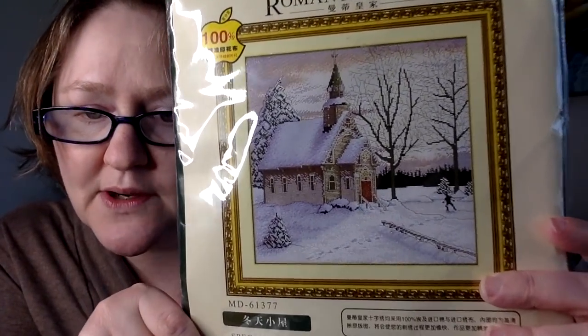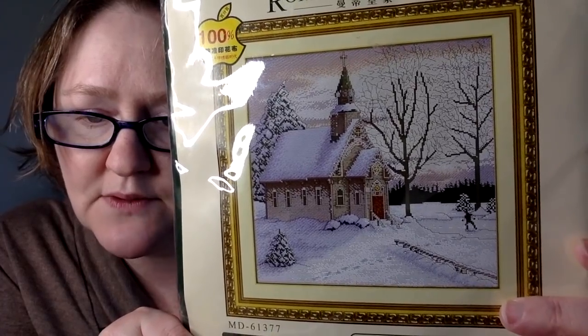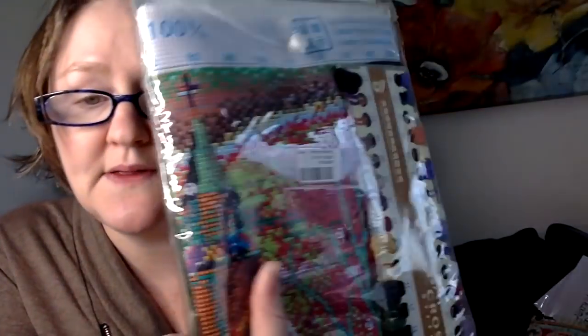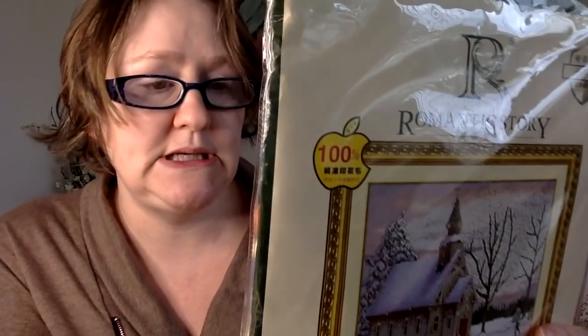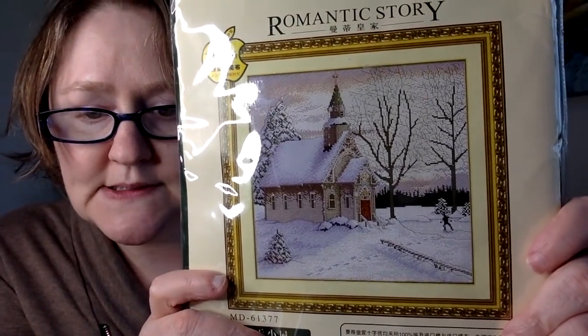But let me show you what I picked out. So this one is called Romantic Story, and it's this beautiful winter scene with the church, and this is one of the printed ones. And it comes with everything you need. I think it's probably 14 count Aida and the floss and all that. Romantic Story. I think that's really pretty. And then I got this. Oh, no. Romantic Story is the brand. I'm sorry. I can't read what the name of it is.